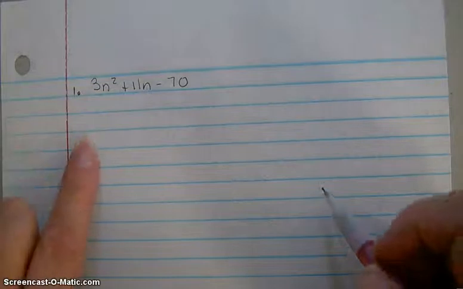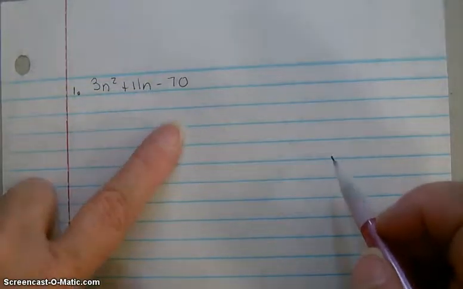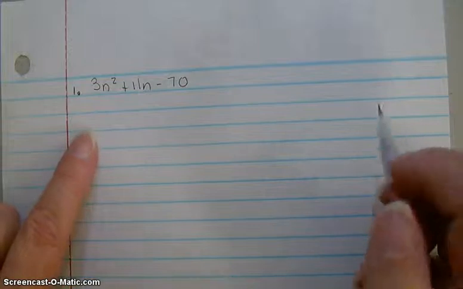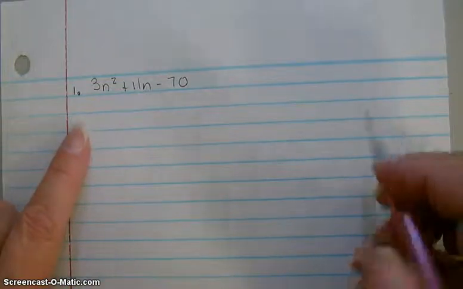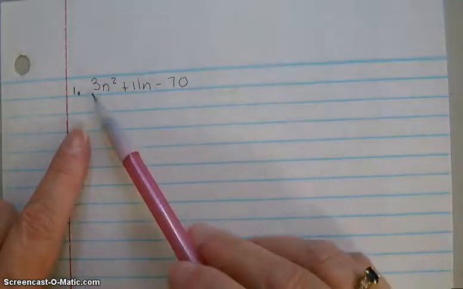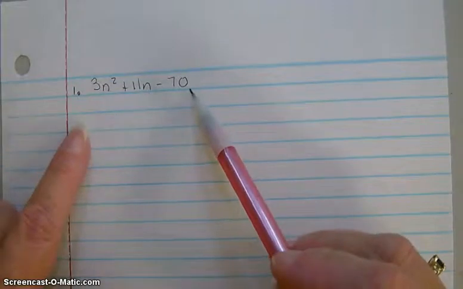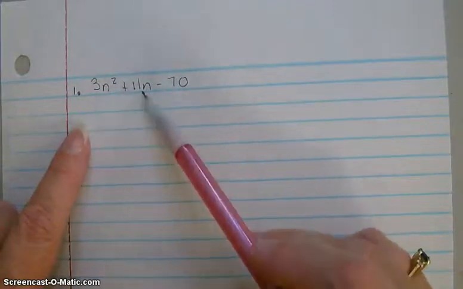Alright, so look at this example. I have 3n squared plus 11n minus 70. So when we go to factor, the first thing we need to do is look and see if we have a GCF. So I like to look at my a term and say, is a a factor of b, or is it a factor of c? Well, I know that 3 is not a factor of 11, so I don't have a GCF.